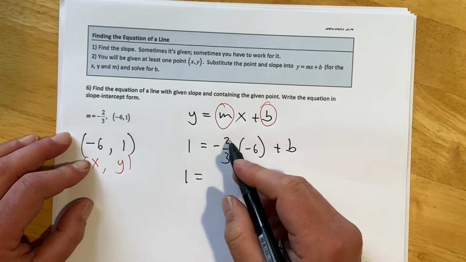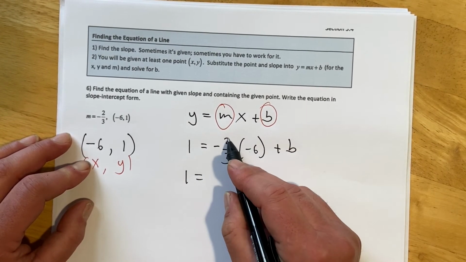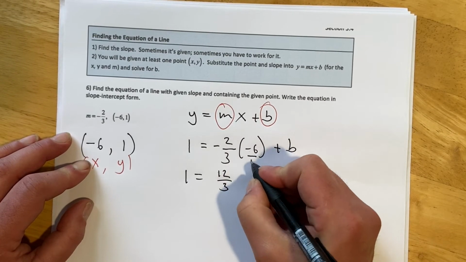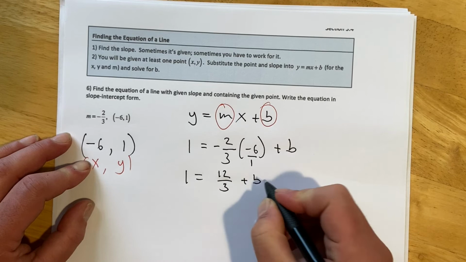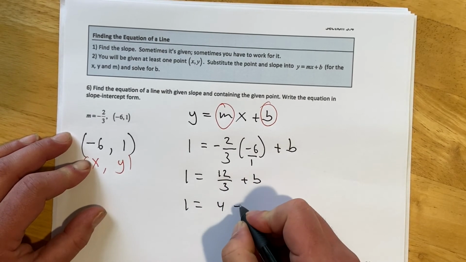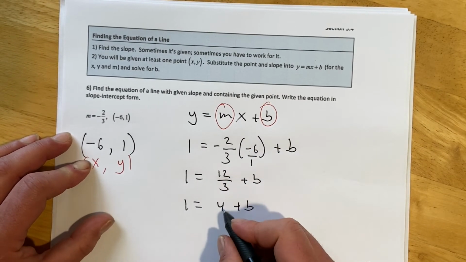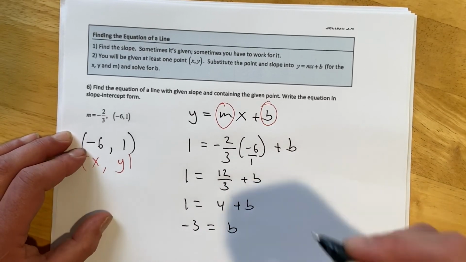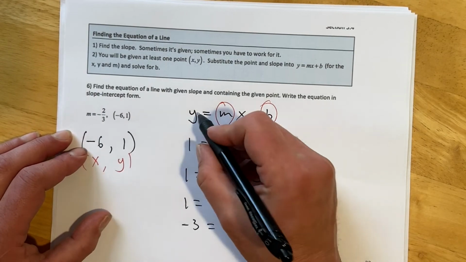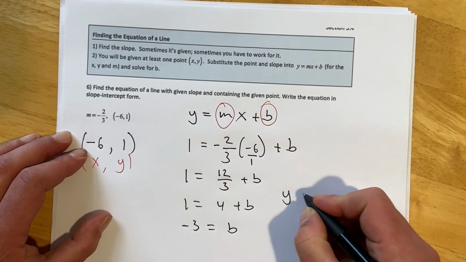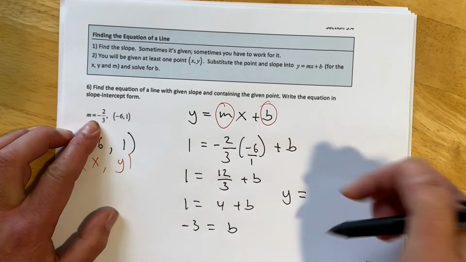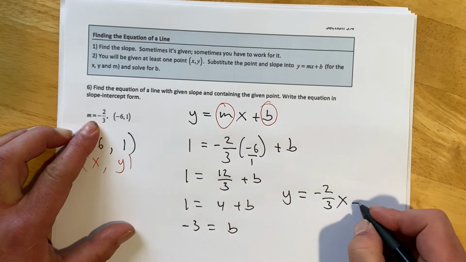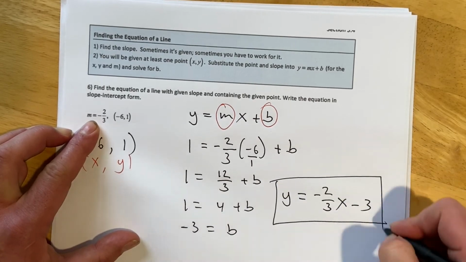So 1 equals negative, negative becomes positive, and then this would be 12 over 3. I'll make that a 4 in just a second, but let me do that much for now. So then 1 equals 4 plus b, and then shooting that 4 over, that'd be negative 3 equals b. So then the actual answer, we still gotta write the equation. So y equals mx plus b, I need to write y equals, and then come back and grab my m, negative 2/3 x, and then plus that b, negative 3. So that'd be my equation.